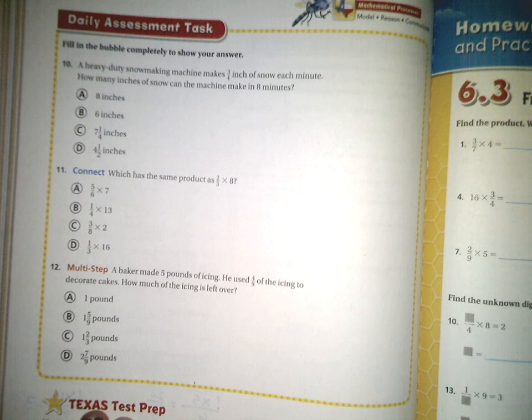Okay. So, what we're going to do is we're going to do a couple more of these, and then we'll come back after your test, okay? Make sense? Okay.